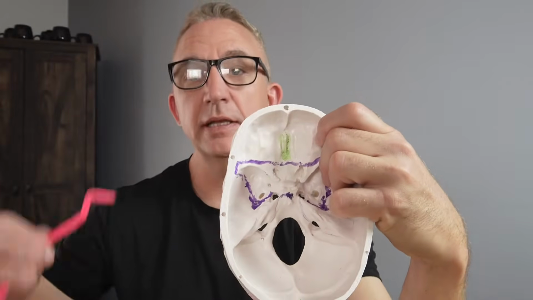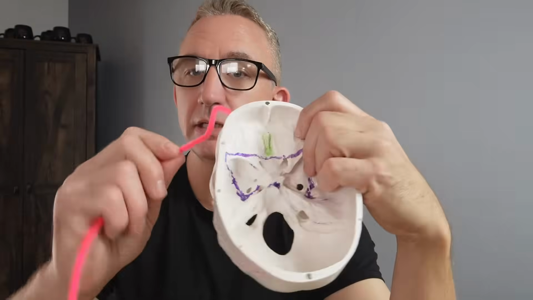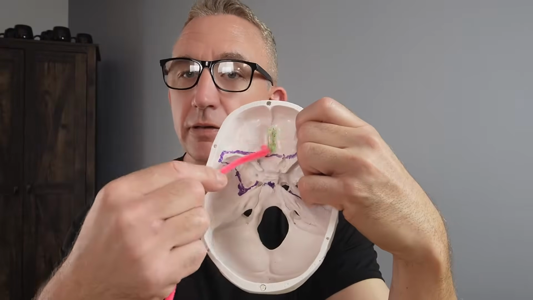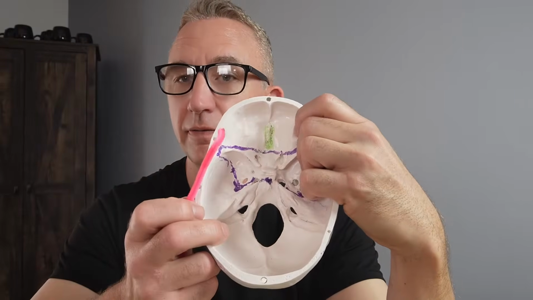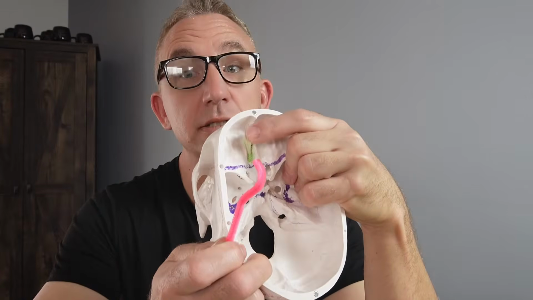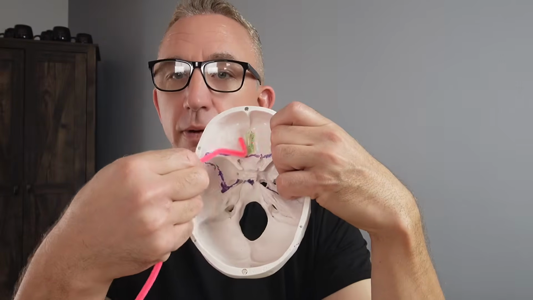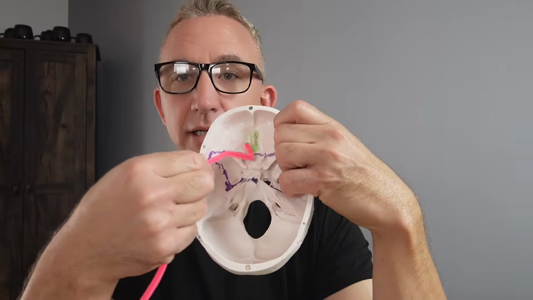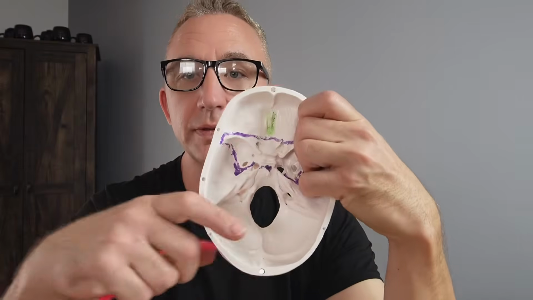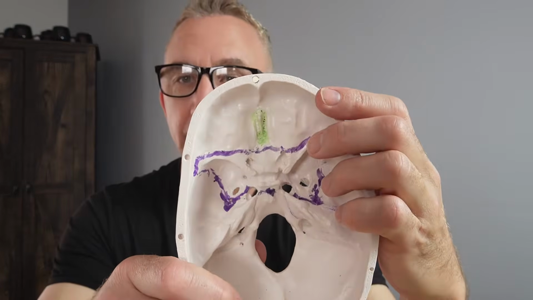So when I breathe and I smell the molecules of whatever I'm breathing in, it's going to go through the nasal cavity, through those olfactory foramina, and stimulate the olfactory nerve. So I have crista galli, which means crest of the rooster, and then the cribriform plate is what it sits on either side, and the holes within the cribriform plate are olfactory foramina.